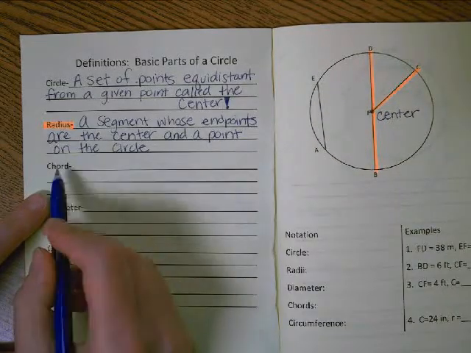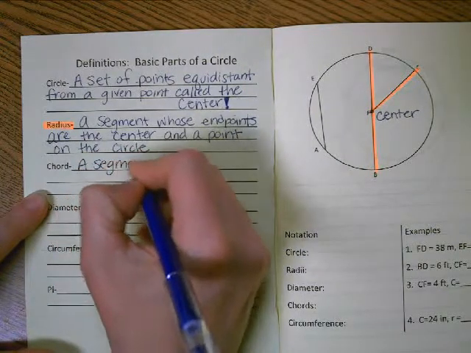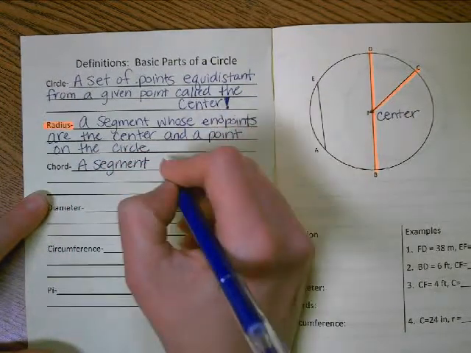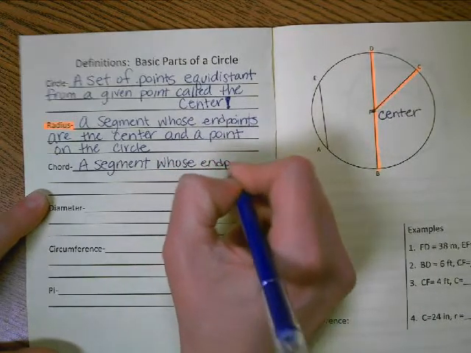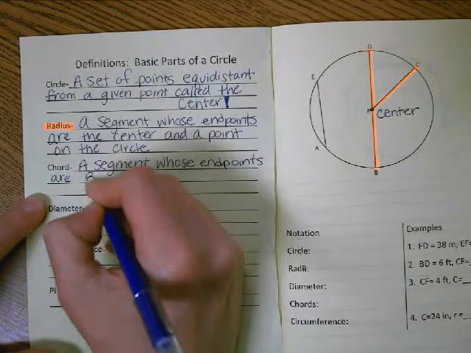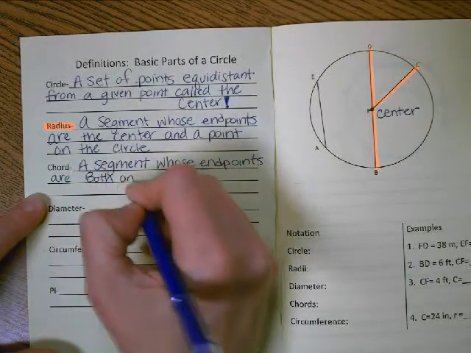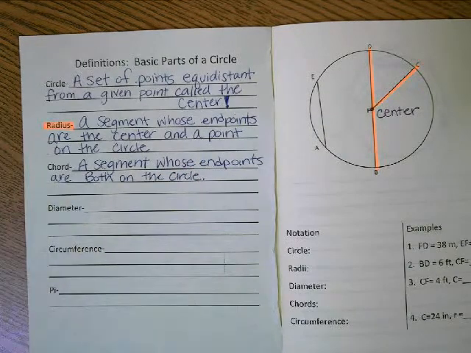Well, EA is called a chord, and it's a segment whose endpoints are both on the circle. Okay?